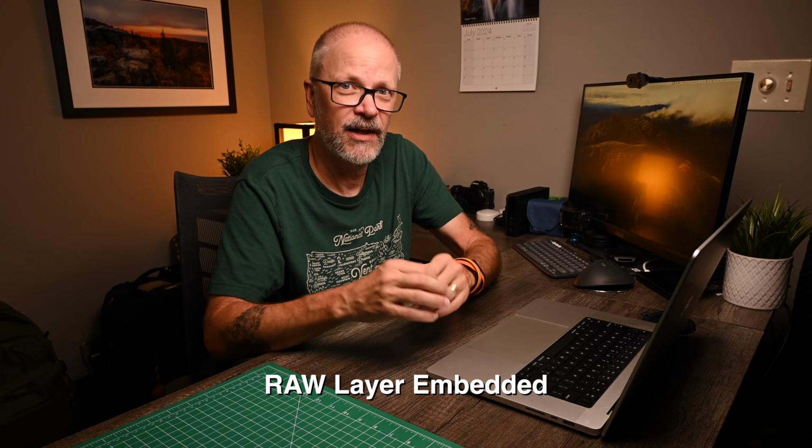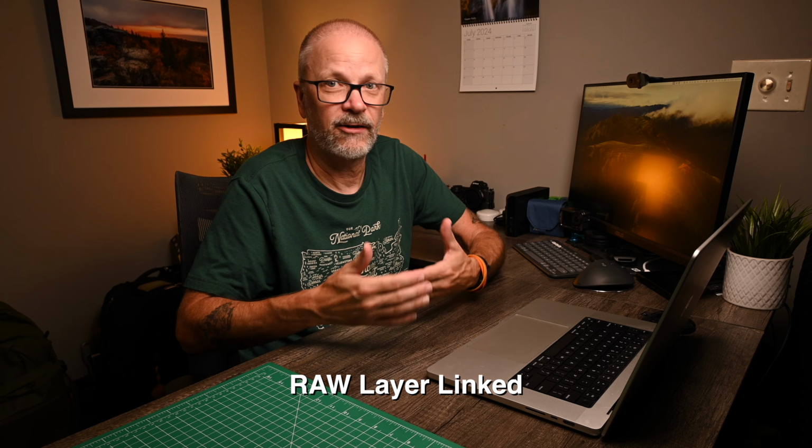So to me, the better options are you can do a raw layer embedded. And what this is going to do, it's going to pull the raw file over and pull it into the Affinity Photo file, the working file, so that when you save it, that file is going to be much bigger because it has an embedded copy of the raw file. Or you can do raw layer linked, which is just going to link to the raw file, and that'll keep my Affinity Photo file, the one where I'm doing all my edits and work in, much smaller.